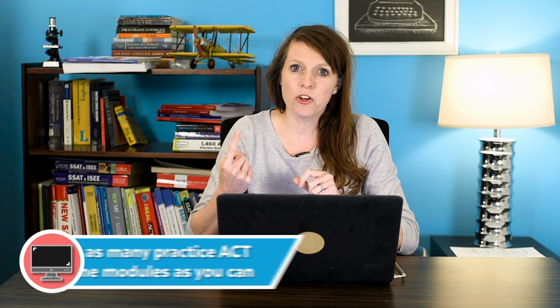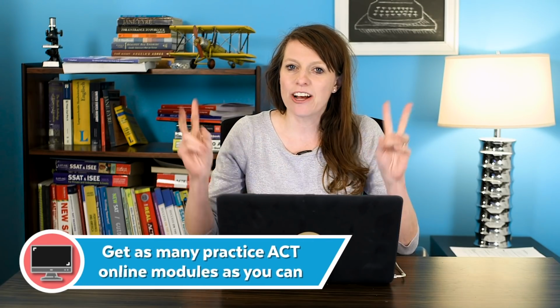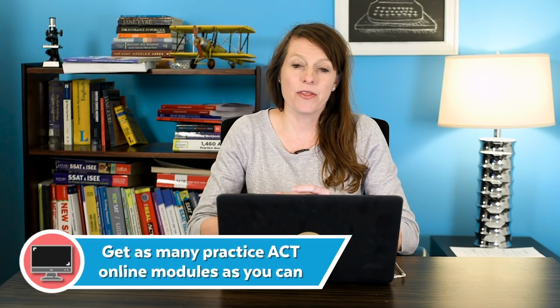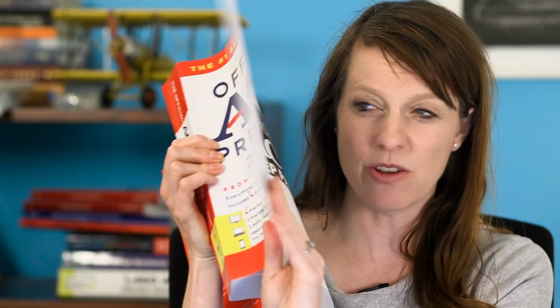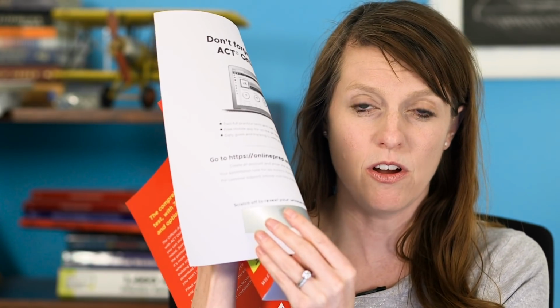My first point is you want to get a hold of as many official module ACT online tests as you can. There are 3 that I know of that are available. The best one being the free online ACT example test that's available at ACT.org. ACT also has 2 computerized tests that are available in its ACT official prep pack, which is basically this book. You buy this book, and it comes with a code on the inside where you log in and get online access to 2 online tests.